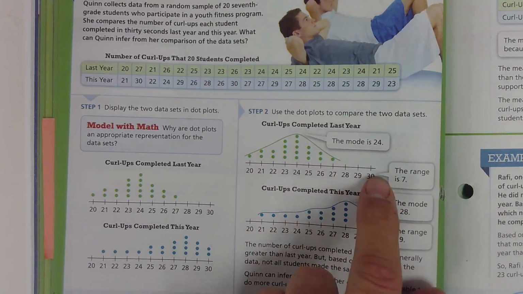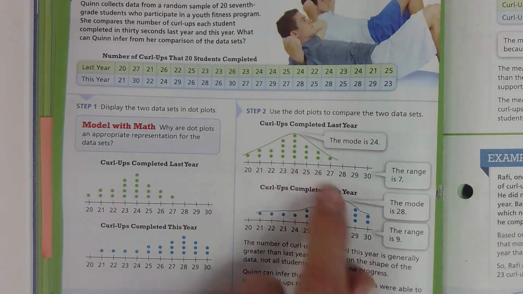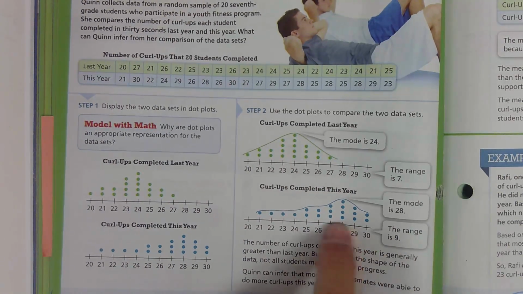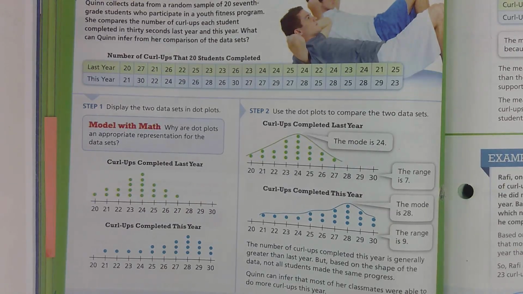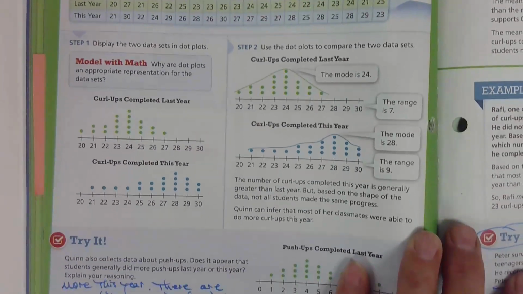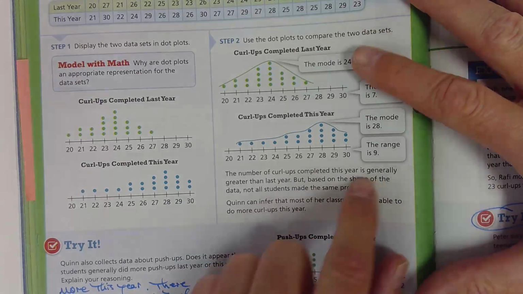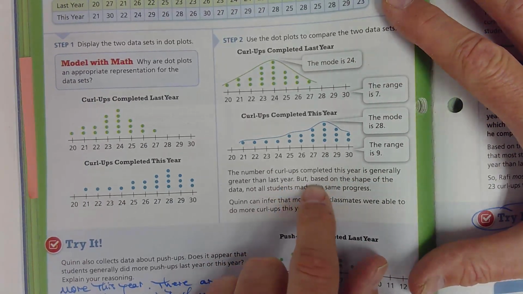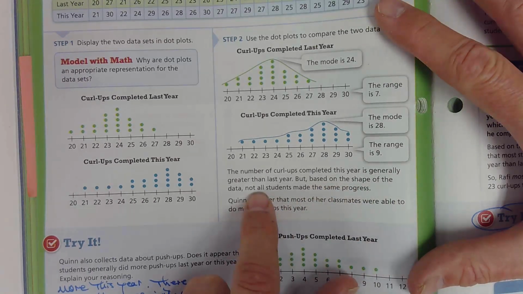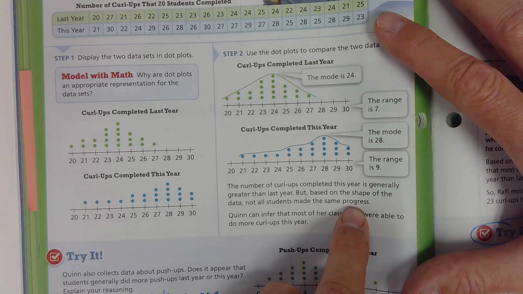Going back to the first one here, the green one, the range is 7. Remember, the range is from the lowest data value to the highest data value. And in this one, the range is 9, going from 21 all the way to 30. And down below that, it says the number of curl-ups completed this year is generally greater than last year, but based on the shape of the data, not all the students made the same progress.